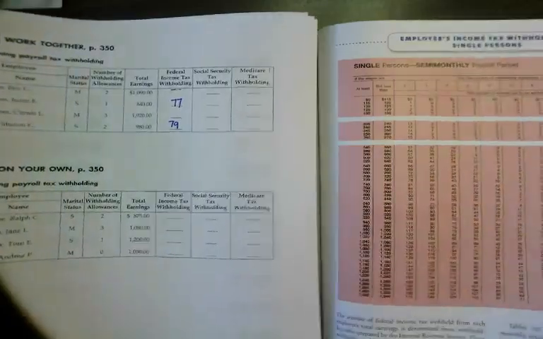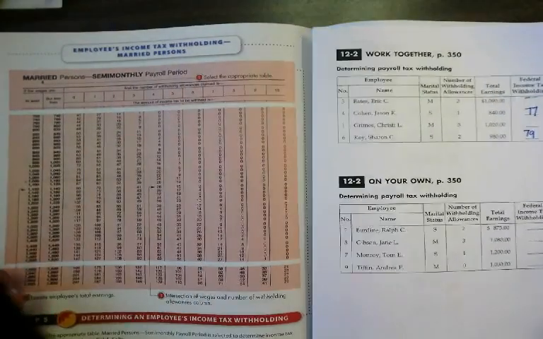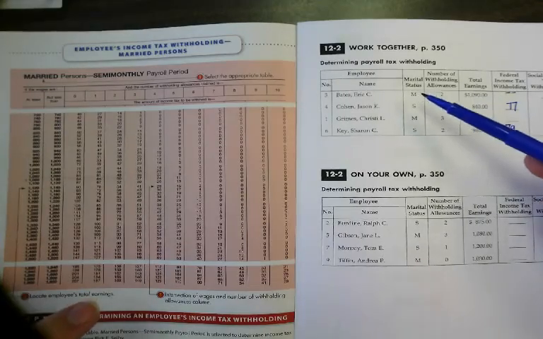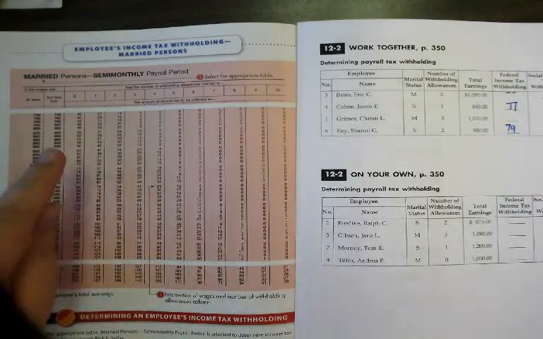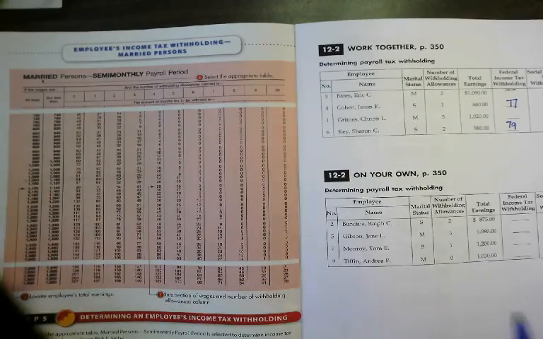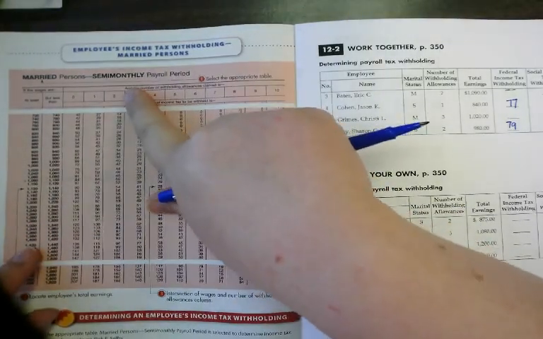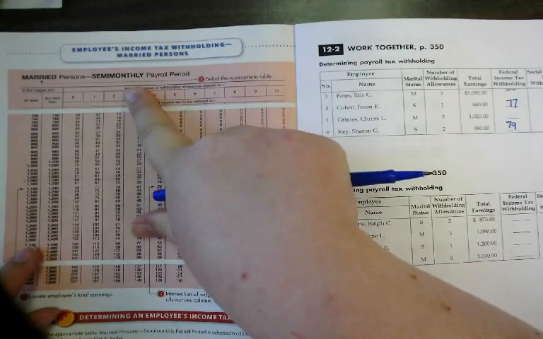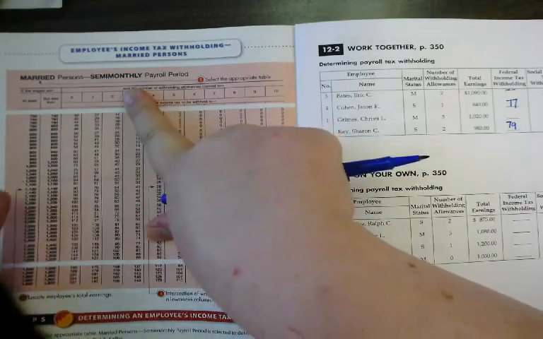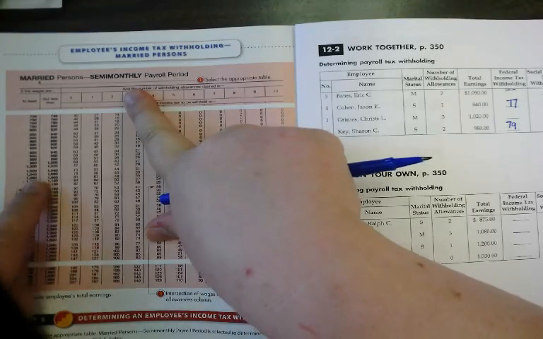Now, if we flip the page, then we get to look at married people. So these are our M's in the marital status. Mr. Eric has two withholdings, so he's going to be in this column, and his pay is $1,090.